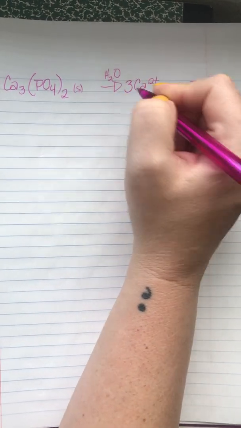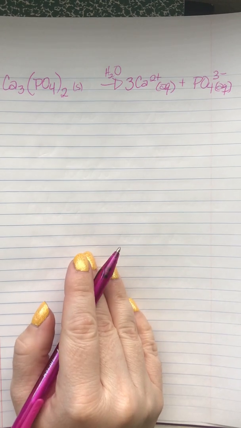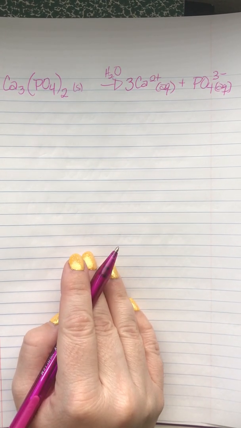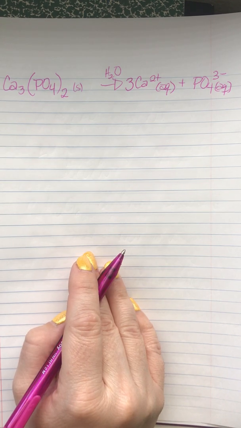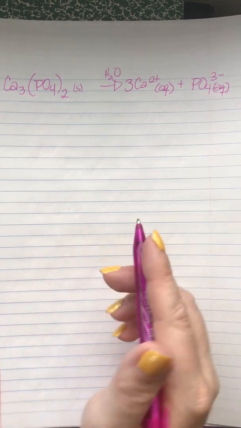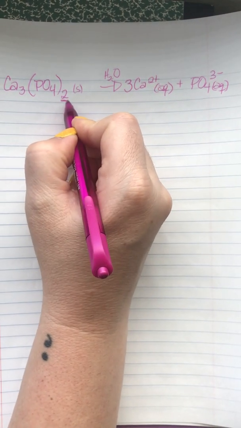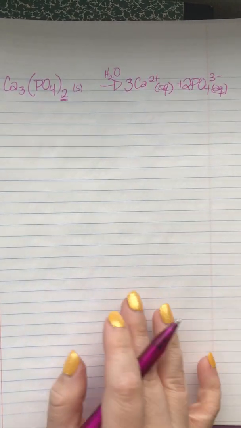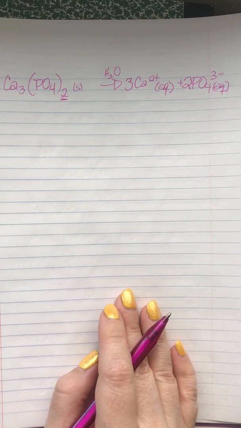So yeah, absolutely. We want a 3 out front of the calcium, right? And what else? A 2 for the phosphate? Yeah, so this little 2 as a subscript is going to come out front of our phosphate, right?